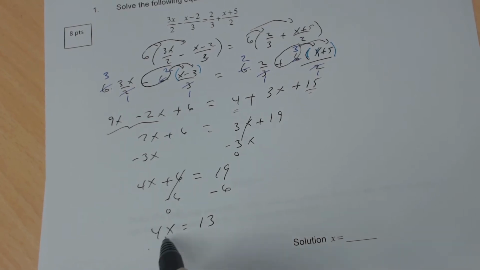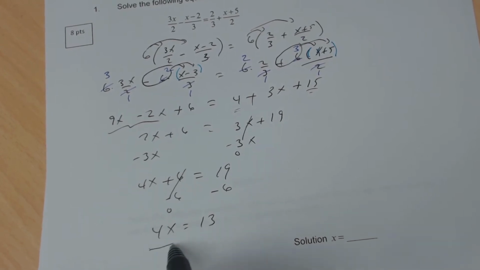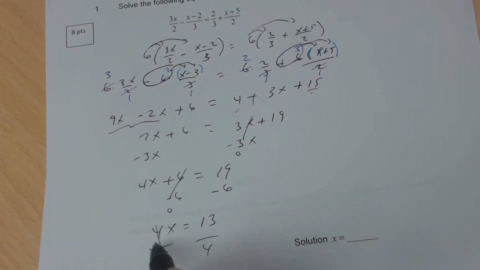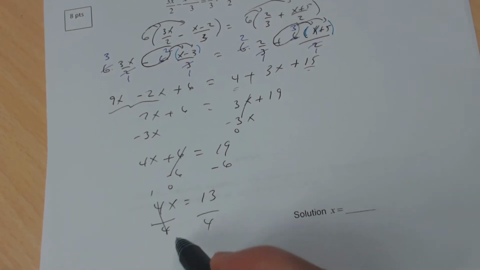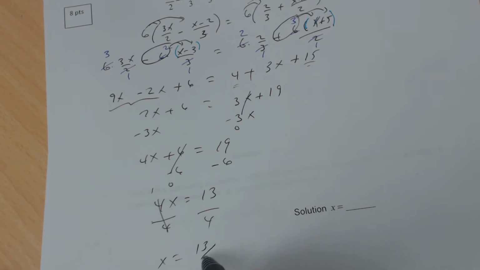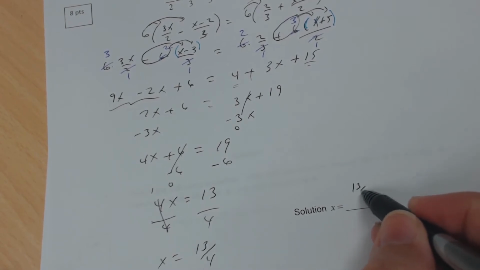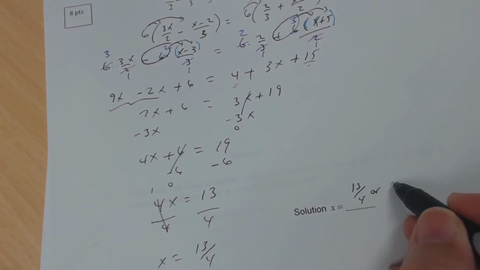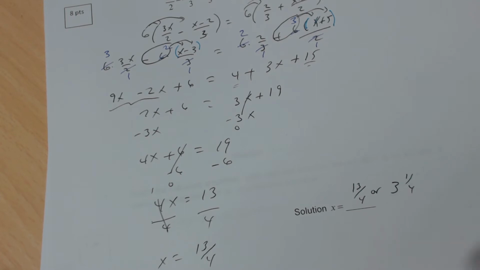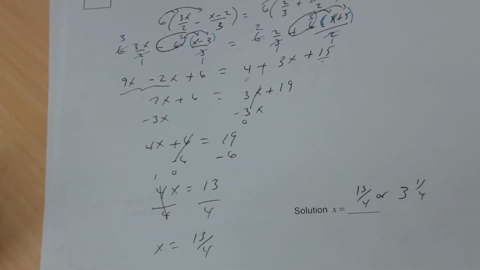And then subtract 6 from both sides, combine like terms, I get 4x equal 19 minus 6 is 13. And then to get the variable x by itself, I'm going to divide both sides by 4. 4 divided by 4 is 1. 1 times x is x, so I get x to be 13/4. So 13/4, what's that, 3 1/4? Okay. Alright, so that was number 1.